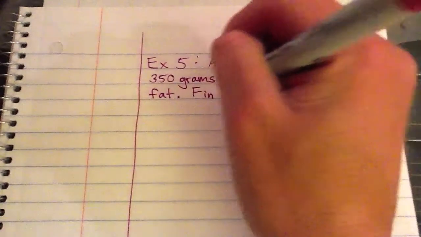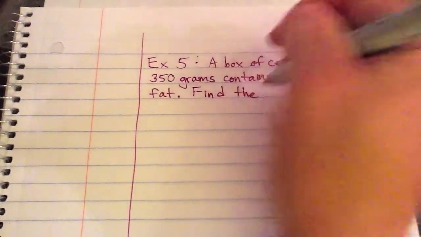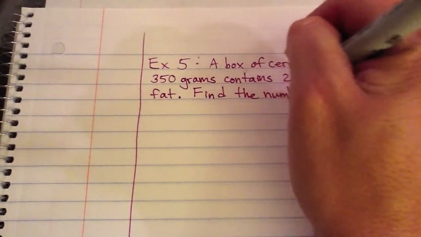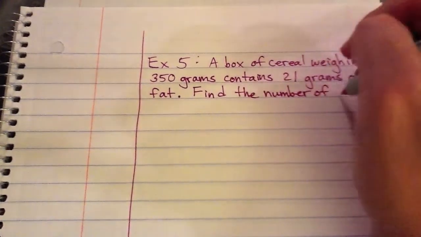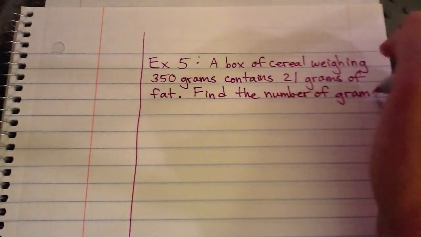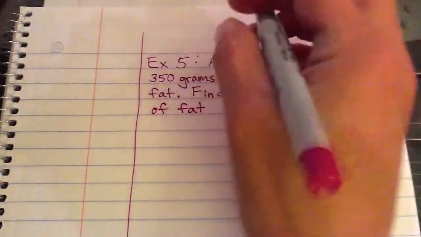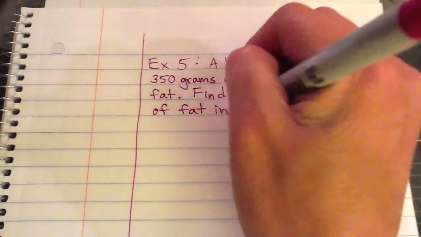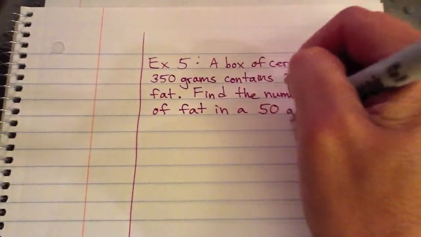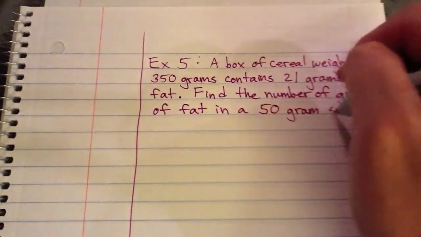Find the number of grams of fat in a 50-gram serving.